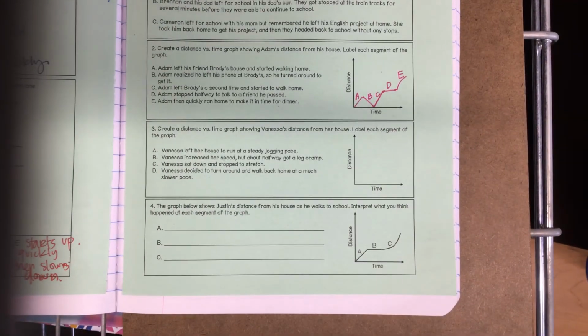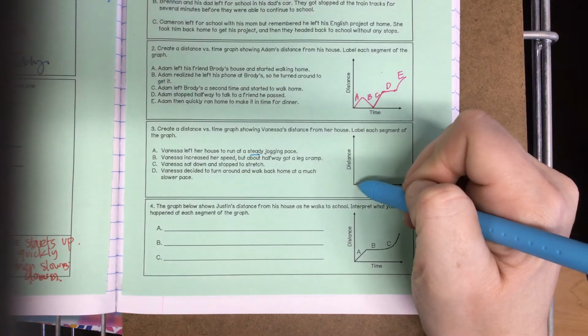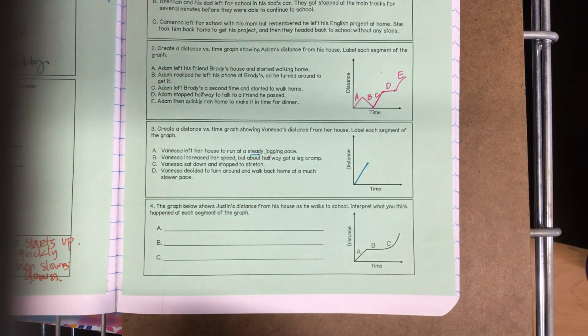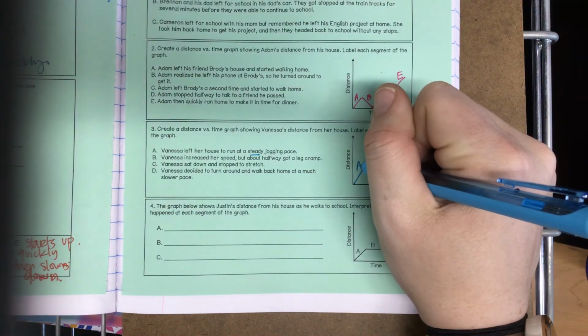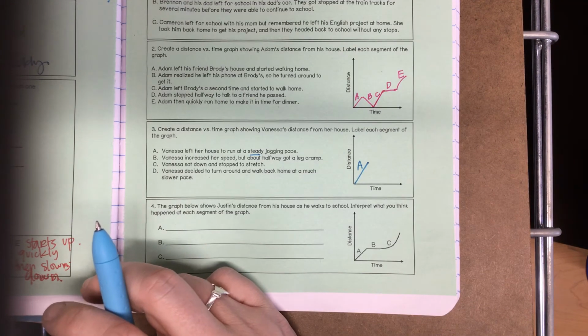Vanessa's distance from house. 4 sections. Vanessa left her house at a jogging pace. Up, down, or flat? Up. Linear or non-linear? What word? Steady. What does steady tell us? Linear. Steady means constant, correct? Yeah, it's a straight line. So it's going to be straight, but she's running, right? So it's a little more up than walking, right? More vertical than walking. It's not straight up, though.